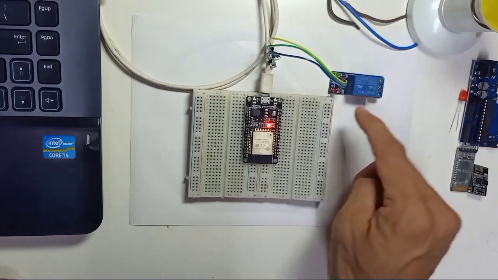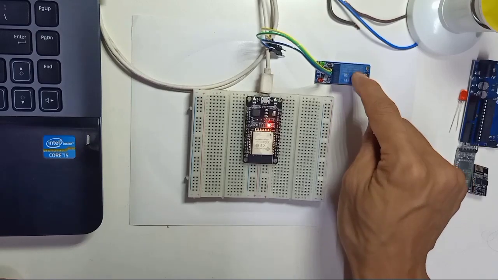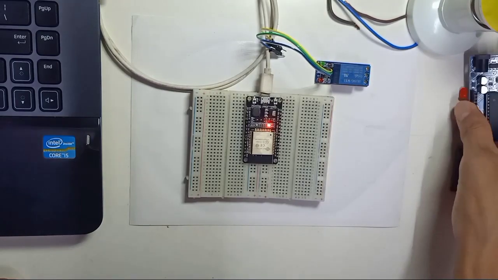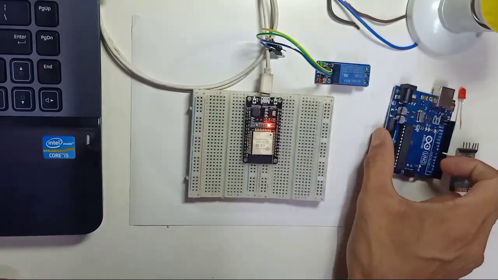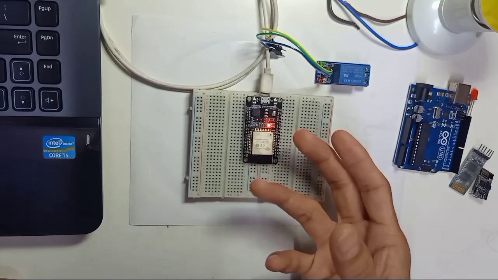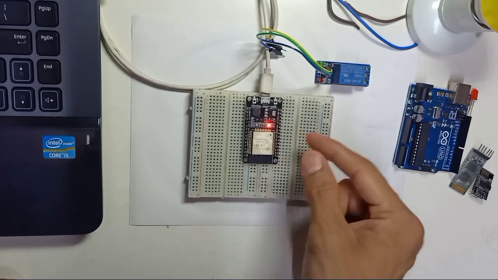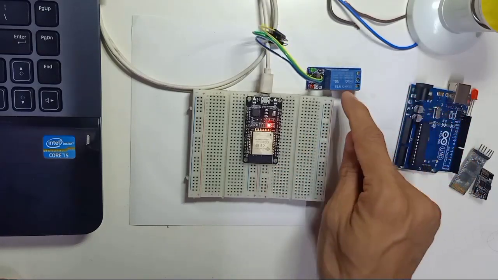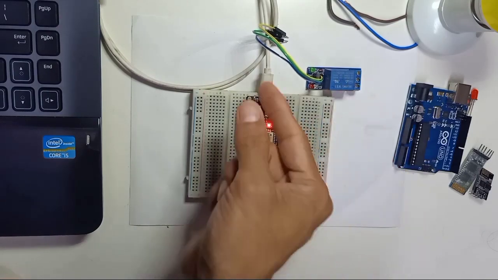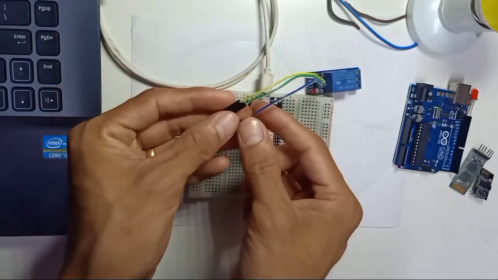And we're going to control the relay module here. Your relay must be 5 volt. Whether you use Arduino Uno or Arduino Mega or ESP32, all the controllers produce a digital signal, so that digital signal must go to a 5 volt relay module. You cannot use a 12 volt relay module. So here I'm using a 5 volt relay.